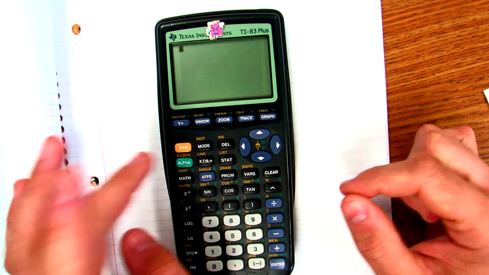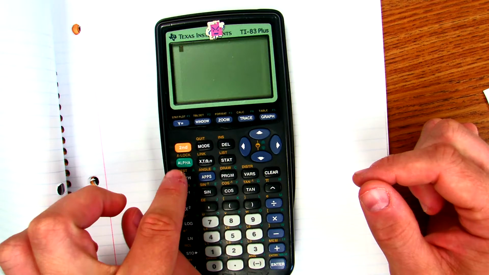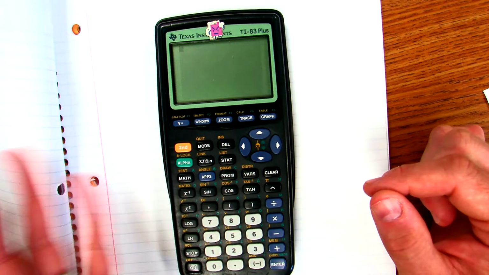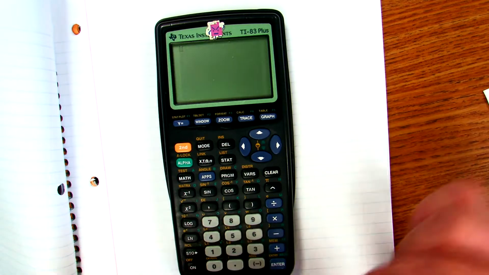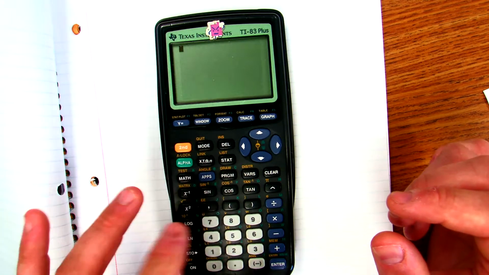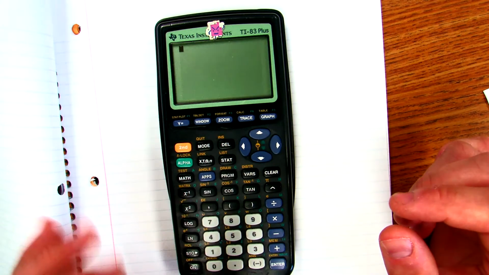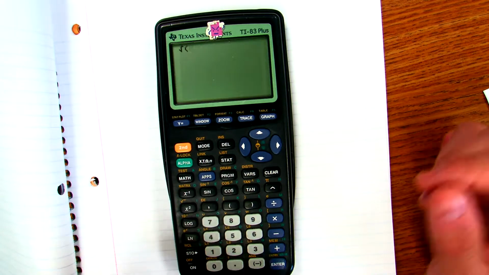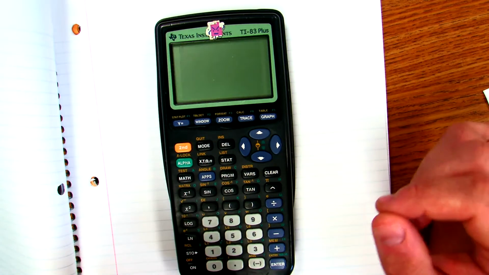In green here, turquoise, whatever that is, is alpha. You don't need to worry about that. That will activate all the letters so you can type, but you have no reason to do that. So all you need to worry about is the second key. The second key will activate all the commands in yellow. So if you're looking for something, like square root, it's right there. So that's what the second key does.